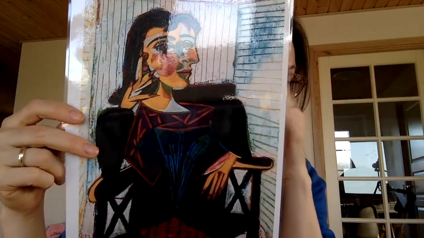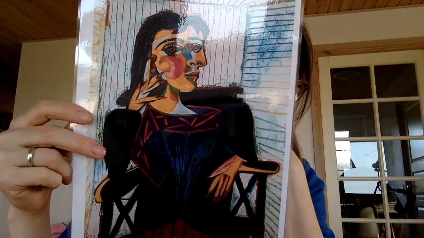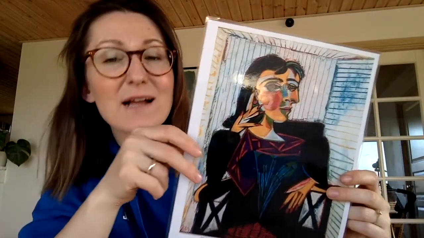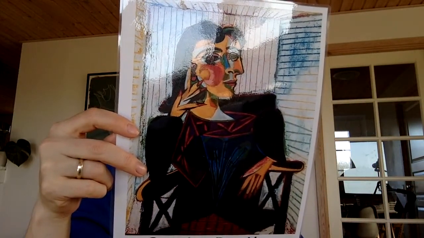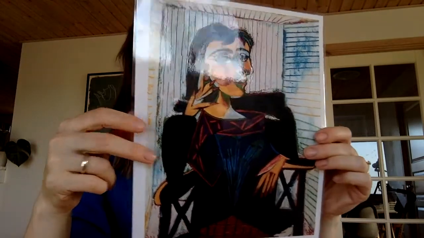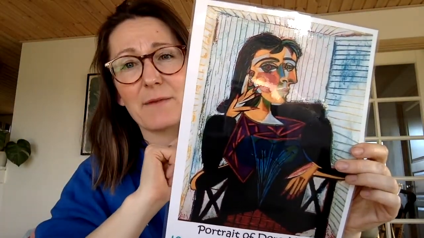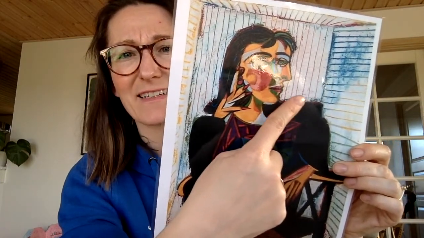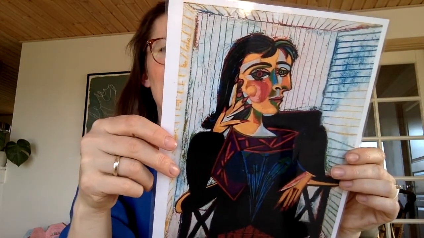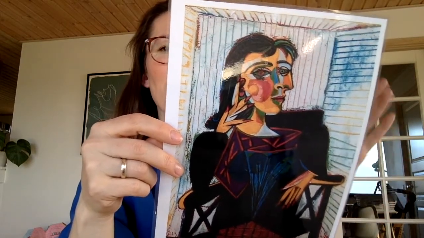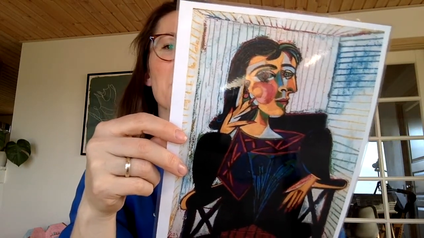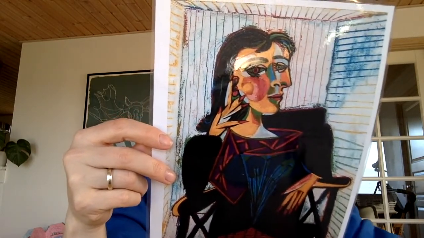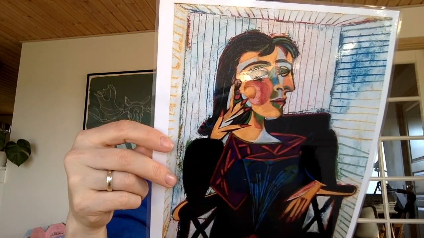So Pablo Picasso was a very famous Spanish artist, and this style of art, the way that he drew this portrait of Dora, is called Cubism. It shows objects from many angles at the same time. So you can see, it almost looks like there's 2 faces here. That he painted her from one side, and then on the same face painted her from the other side. So we both see the front and the side of the face.